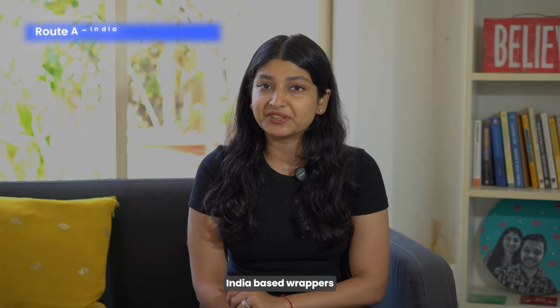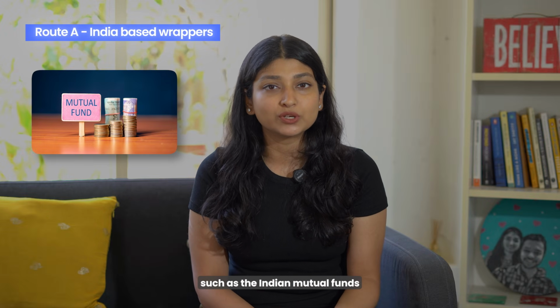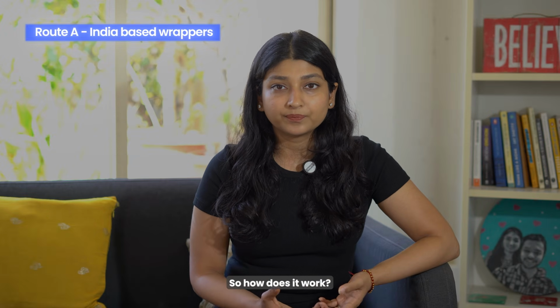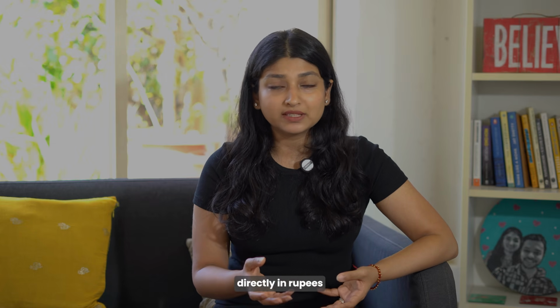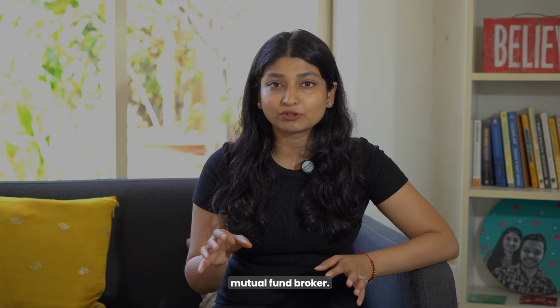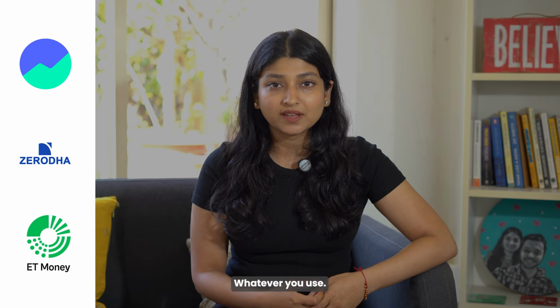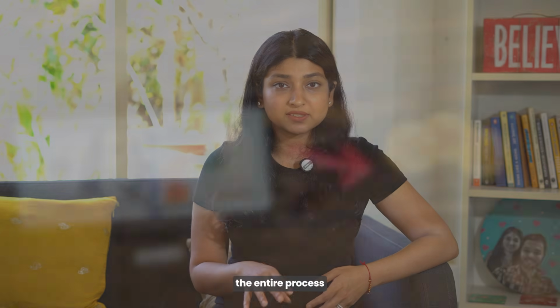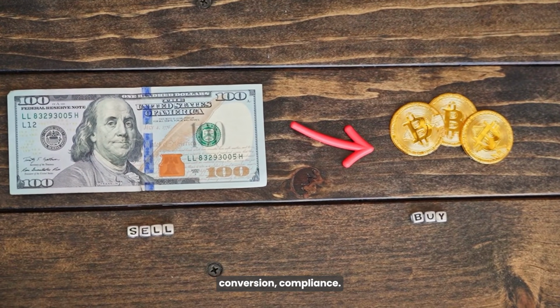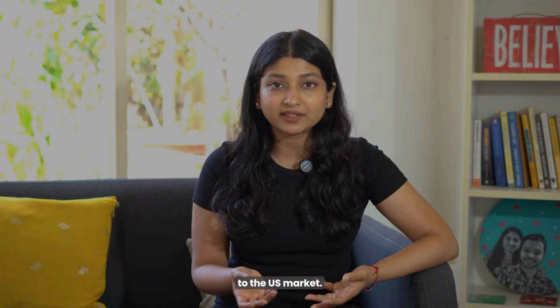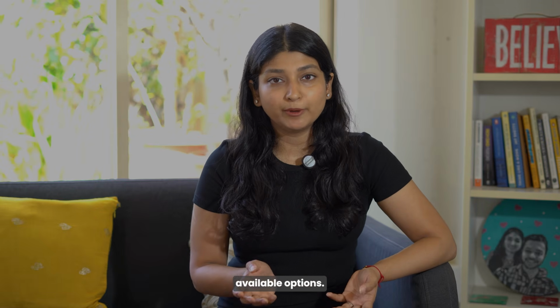Route A, India-based wrappers, such as the Indian mutual funds. So how does it work? Several Indian AMCs offer international exposure funds. You invest directly in rupees with these funds through your regular mutual fund broker, Grow, Zerodha, ET Money, whatever you use, and they handle the entire process from currency conversion, compliance, exposure to the US market, everything. There are multiple available options.